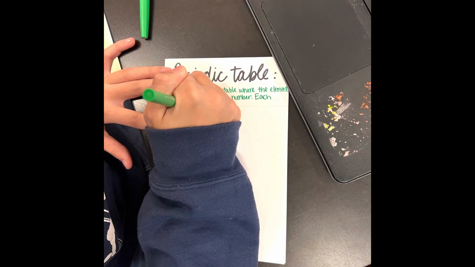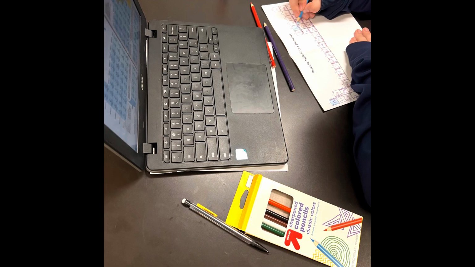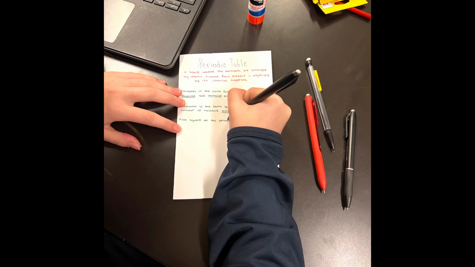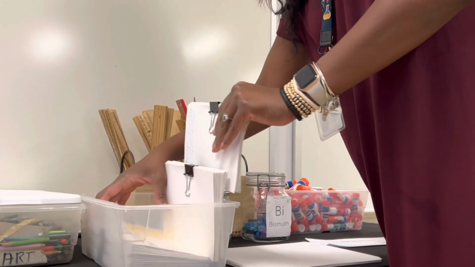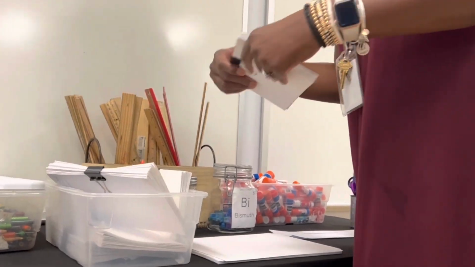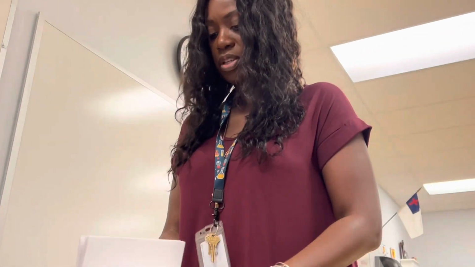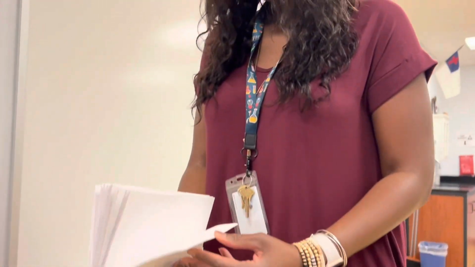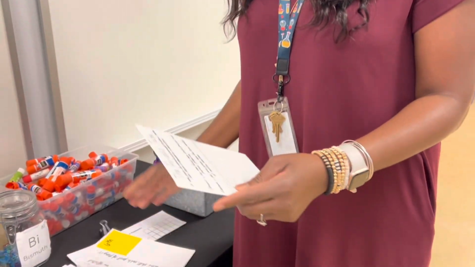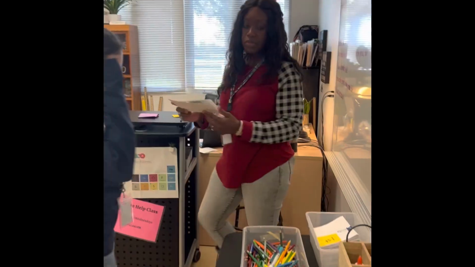We're learning about the periodic table, and basically I want the students to be actively engaged. So I created a project. We're only doing the first 36 elements, and what they're assigned to do is create a brochure. Here is some of the work that the students have put in so far.